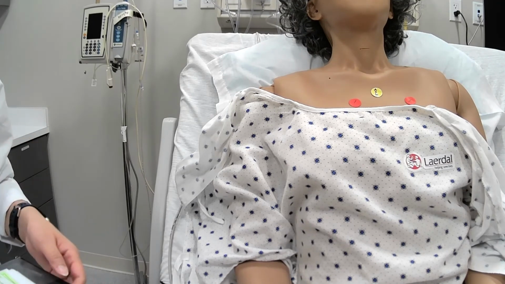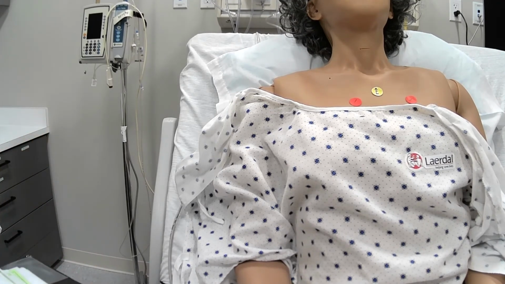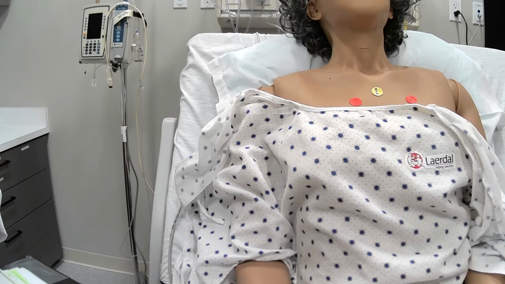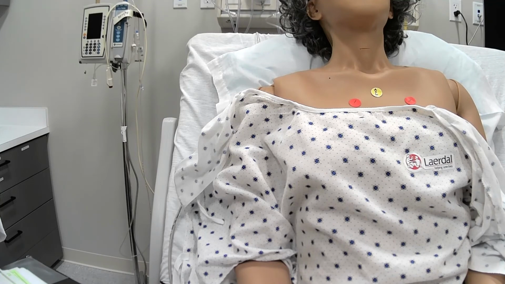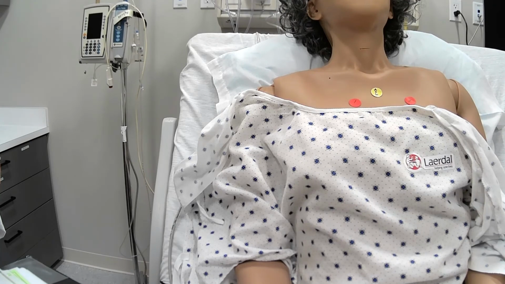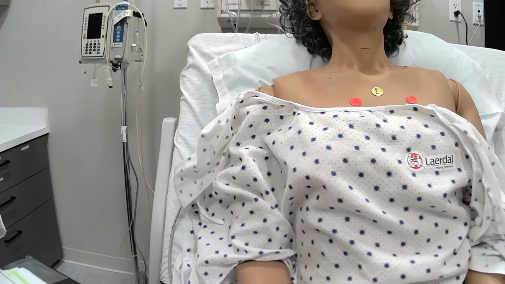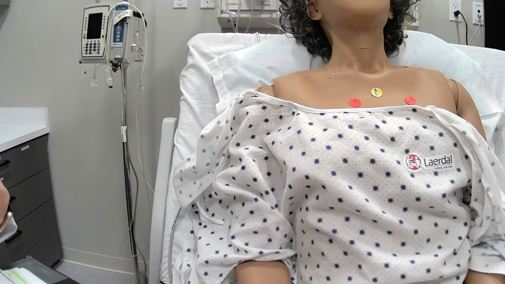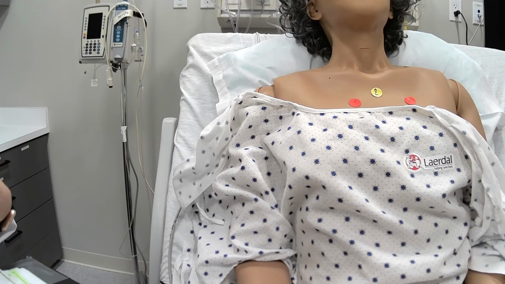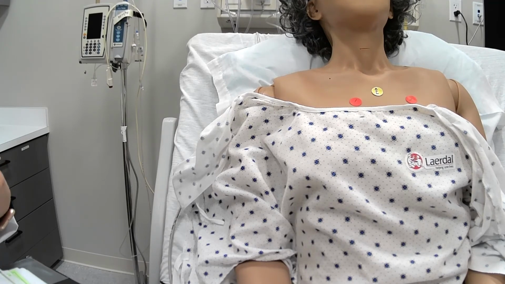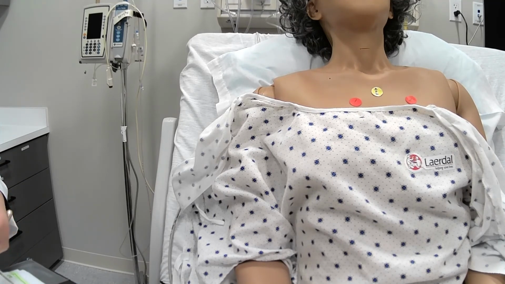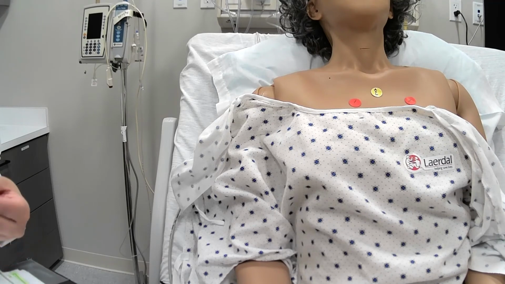The other thing is with S3, S4, those are the abnormal heart sounds. Those are extra heart sounds. Usually they occur in adults over the age of 30. Sometimes you will hear S3 in children and young adults under 30 years old. S3 is considered normal in this population. S4 is considered normal in children and young adults as well.